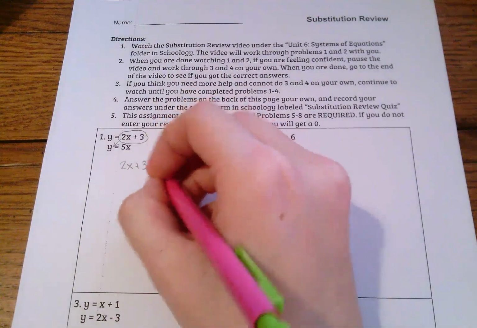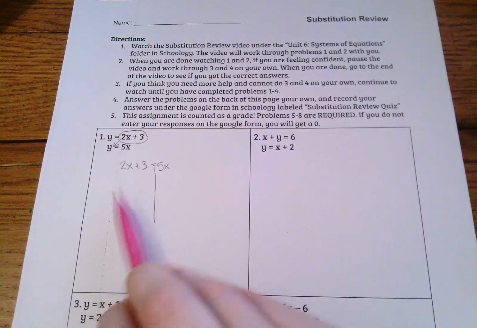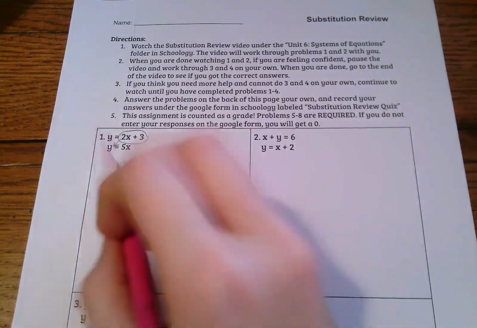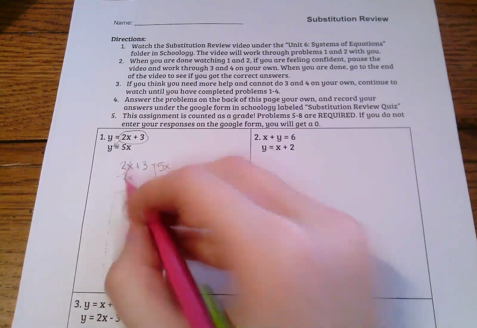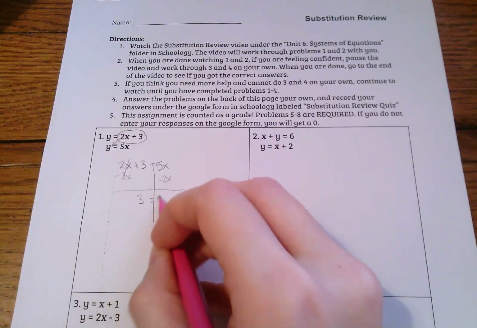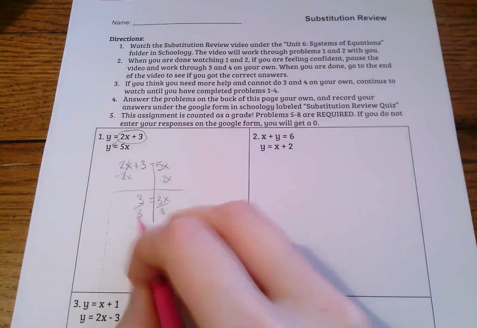5x. Well, now I can just drop my line and solve. I want to move all my x's to one side, so I'm going to subtract 2x from both sides. When I do that, I get 3 equals 3x. Now I need to get x by itself, so I'm going to divide by 3. And I get that x equals 1.